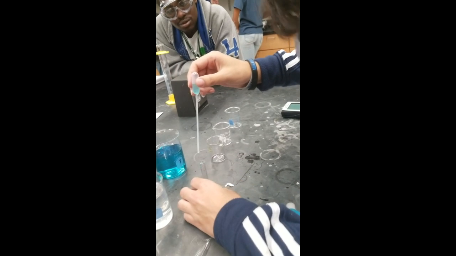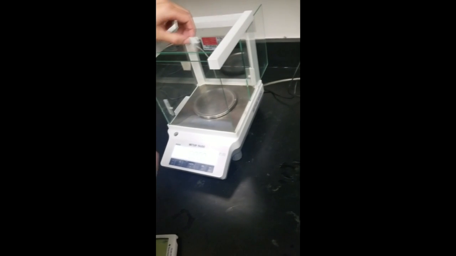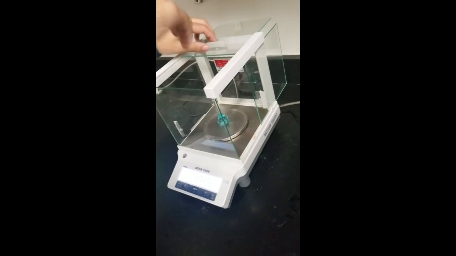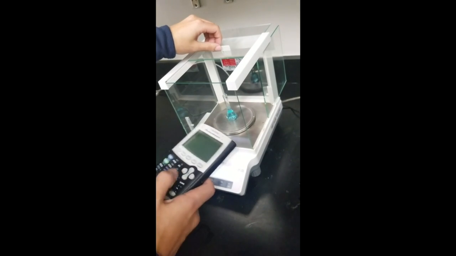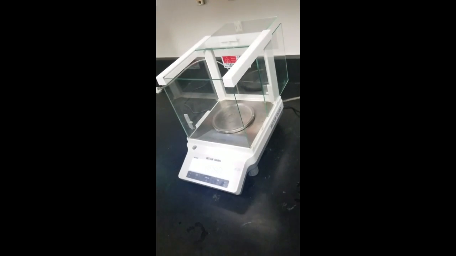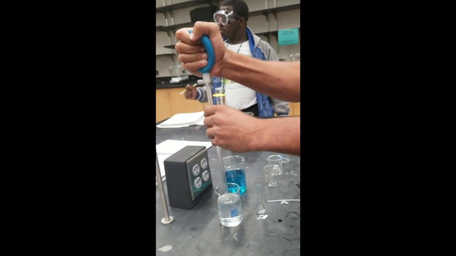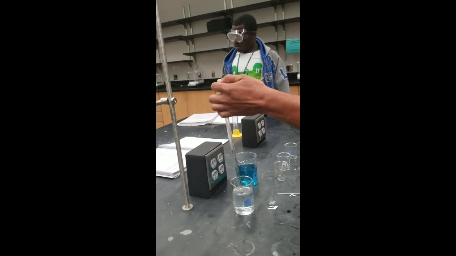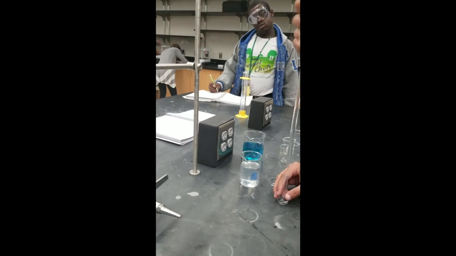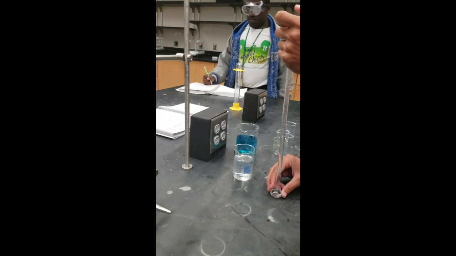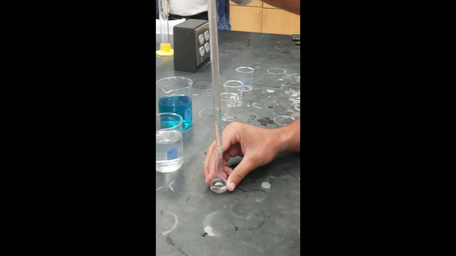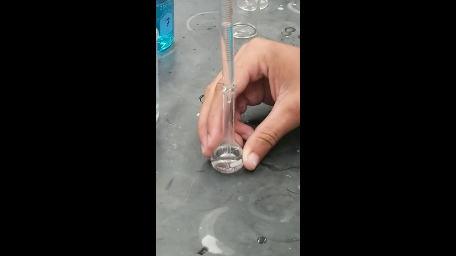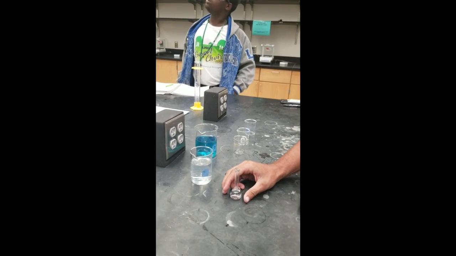Now we are adding the stock solution into the water to find the new concentration. Now measuring the new mass of the stock solution, calculating it, then recording it in our notebooks, then now using the pipette again to get the water, to put it in the new measuring container, releasing the water into the 25 milliliter measurement container, letting it slowly drip, then stopping before it's done.